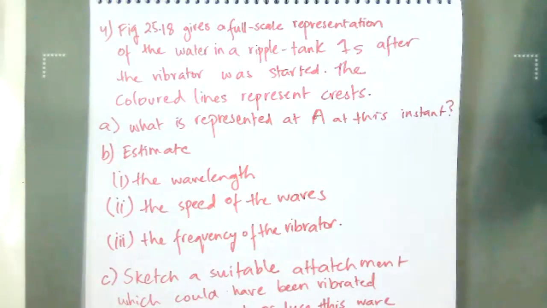Estimate the wavelength. Estimate. In a ripple tank, this is 1 second after the vibrator was started. The colored lines represent crests. Okay, estimate the wavelength. So within 1 second, how many waves did you have? 1, 2, 3, 4, 5, 6. 6 waves in 1 second. So that should be the frequency, right?